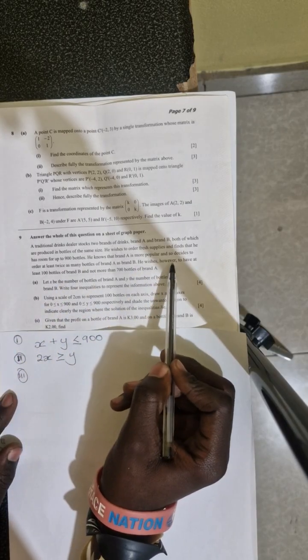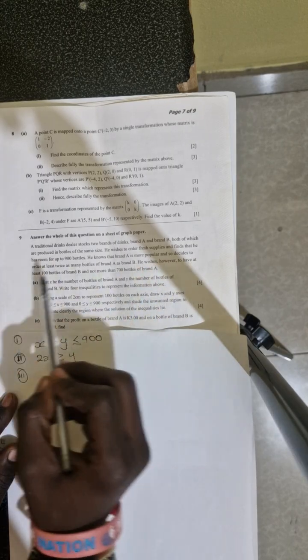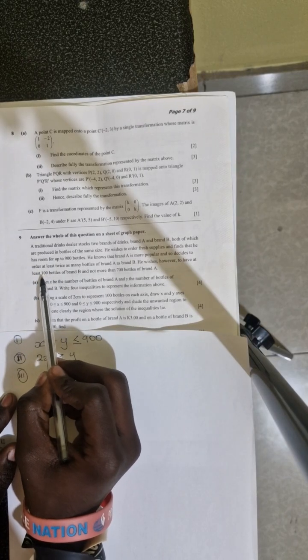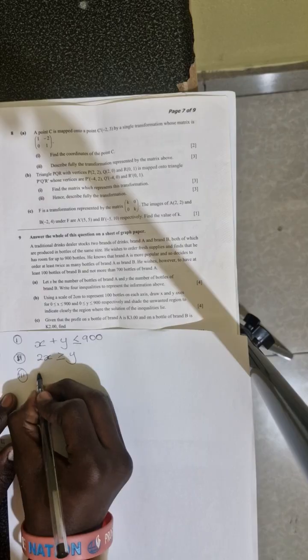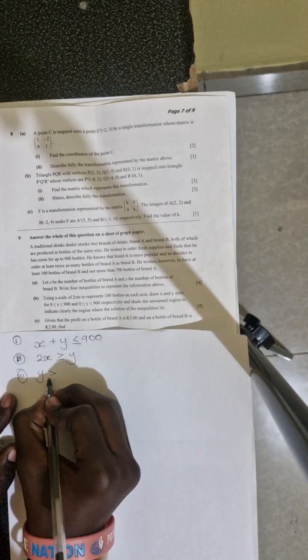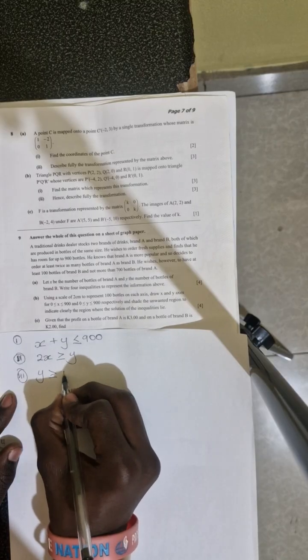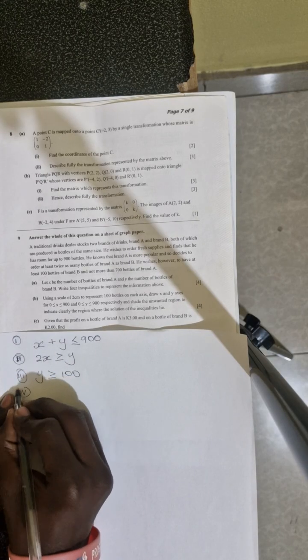Let's now look for the third inequality. However, he wishes to have at least 100 bottles of brand B. So they mean the bottles of brand B were more than 100. Then let's go for our fourth inequality.